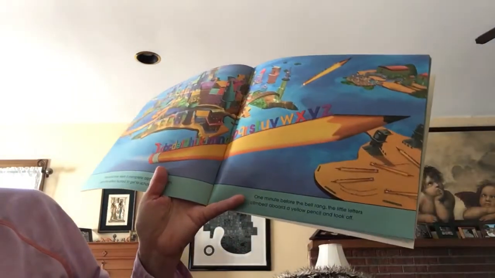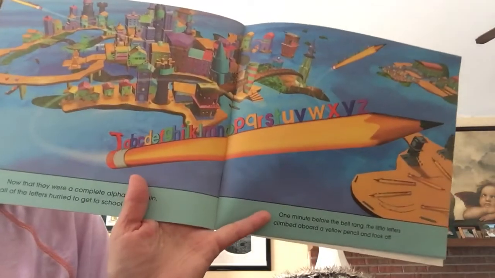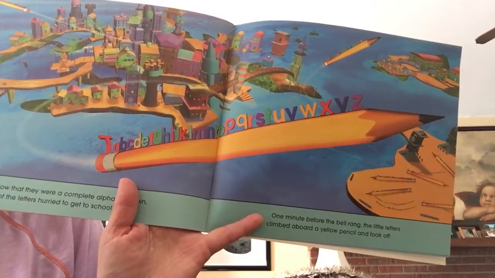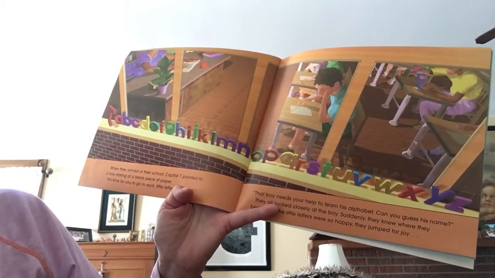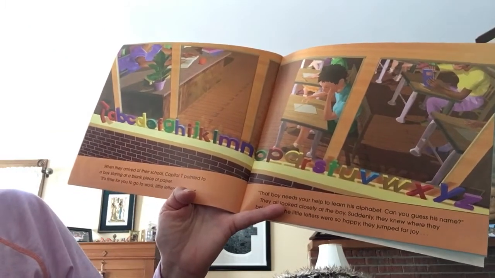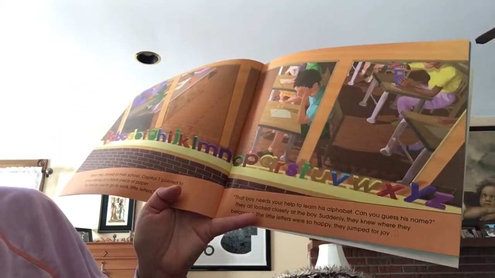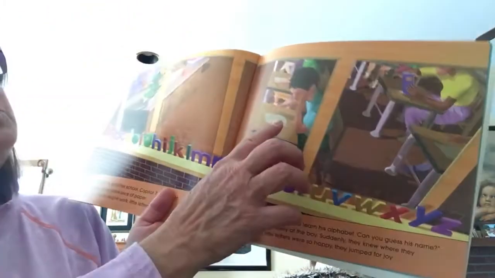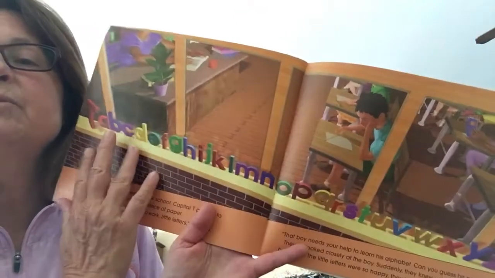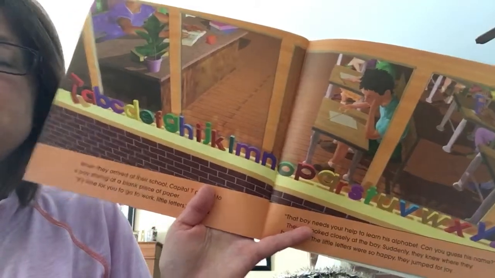Okay, 1 minute before the bell rang, the little letters climbed aboard a yellow pencil and took off. When they arrived at their school, capital T pointed to a boy staring at a blank piece of paper. It's time for you to go to work, little letters, she said. That boy needs your help to learn his alphabet. Can you guess his name, boys and girls? Who is this boy right here? We've said his name throughout the book. The lowercase letters were going to go to school to help him. What's his name?